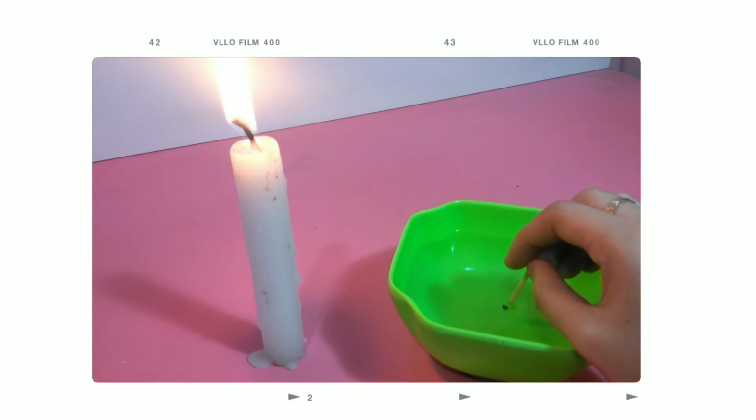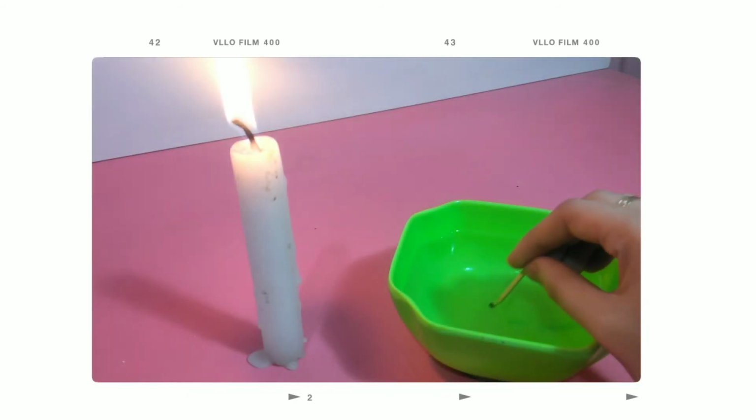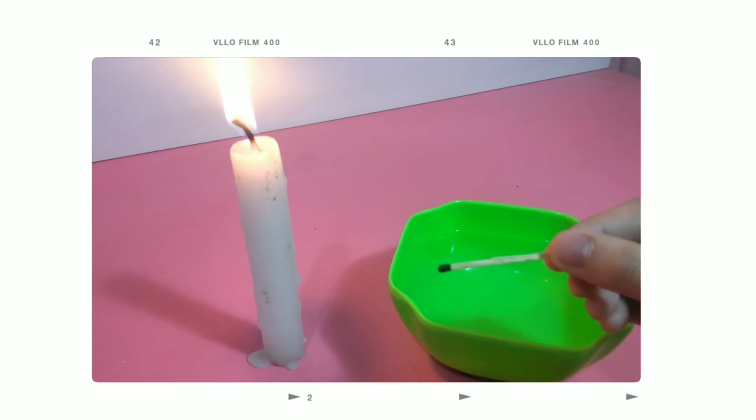First, soak a matchstick in water at room temperature for 1 minute. Place the matchstick over a lighted candle, enough to light it, and observe the intensity or color of the lighted matchstick.